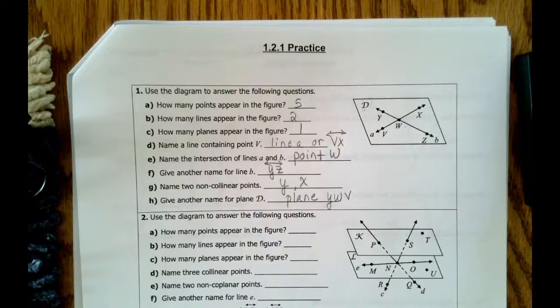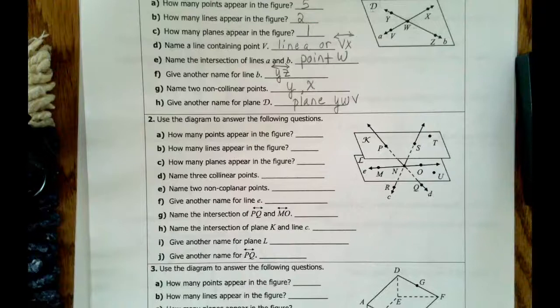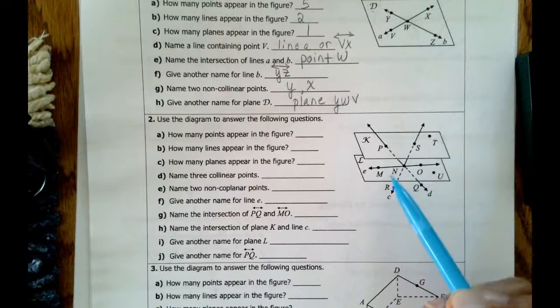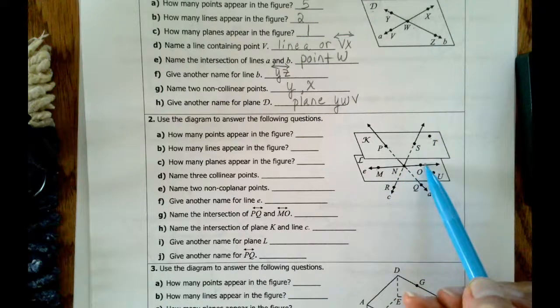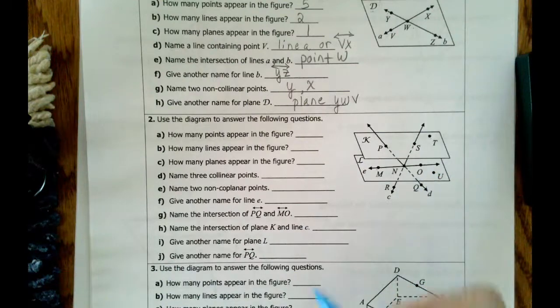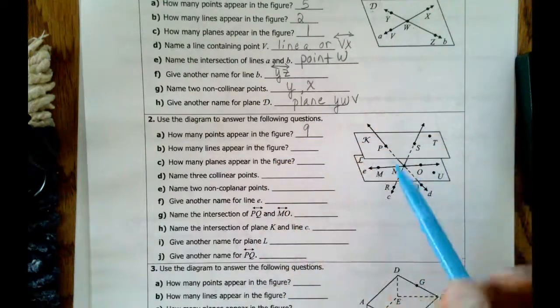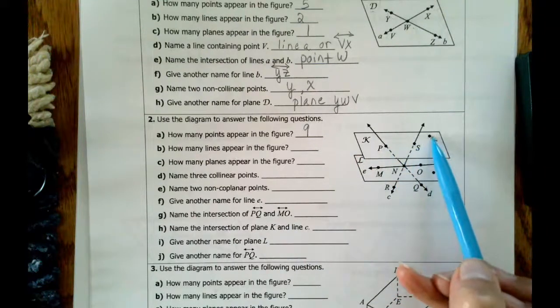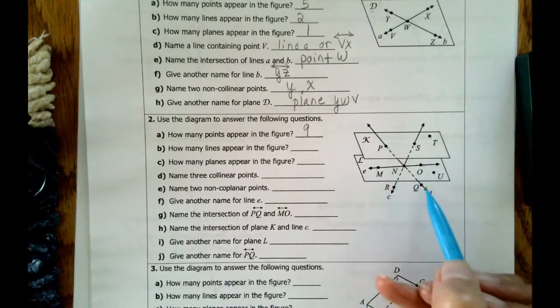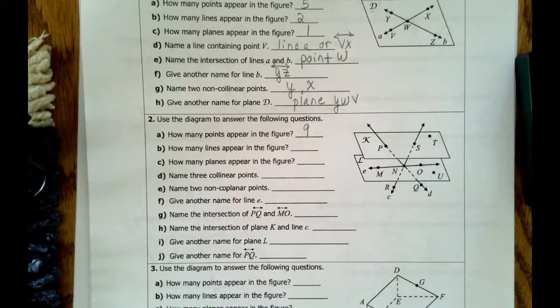If we look at problem 2, same kind of questions here. Use the diagram to answer the following questions. How many points appear in this figure? Oh dear, let's see. 1, 2, 3, 4, 5, 6, 7, 8, 9. There's 9 of them. Just to go back over that again, P, S, T, M, N, O, R, and Q. Those are the 9 points.